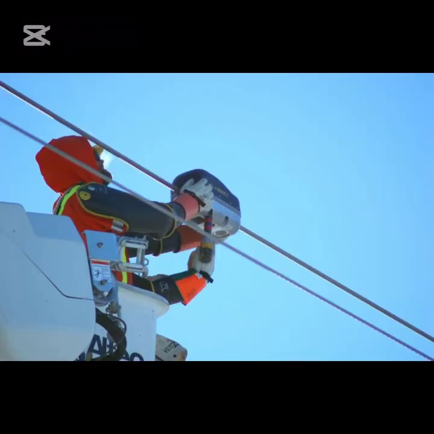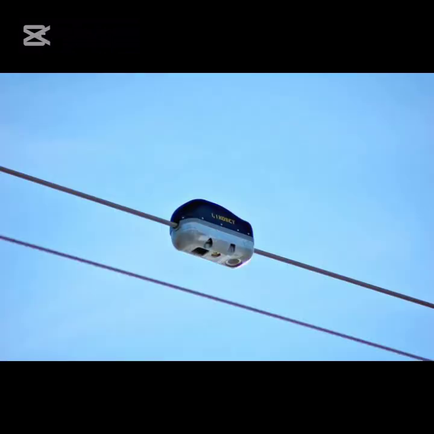4. Implementing dynamic line rating (DLR) systems. DLR systems monitor environmental conditions and adjust the line rating accordingly. This allows for more efficient use of the transmission line while minimizing the risk of excess sag.